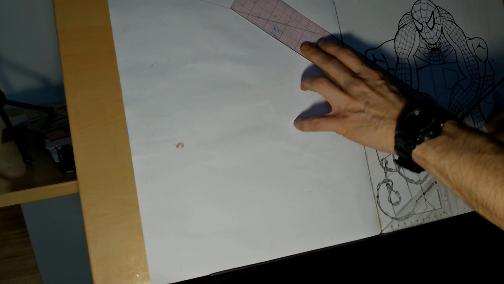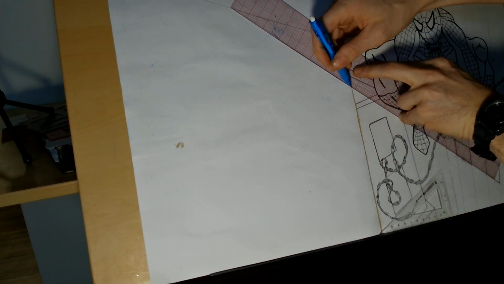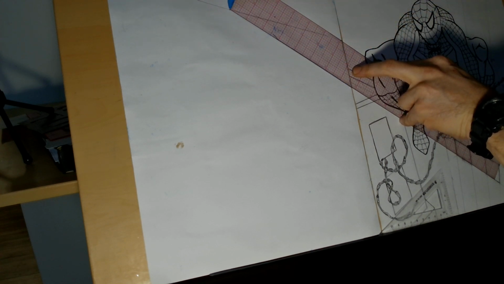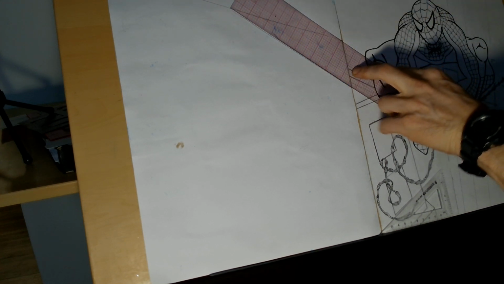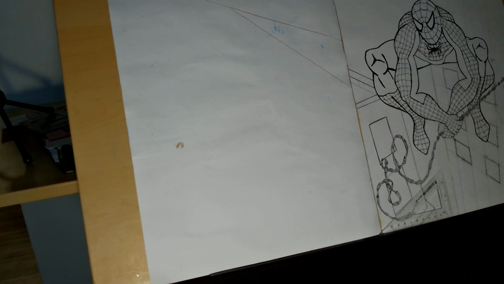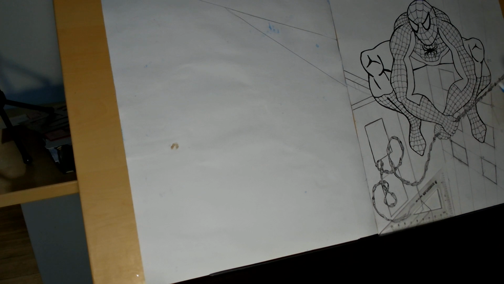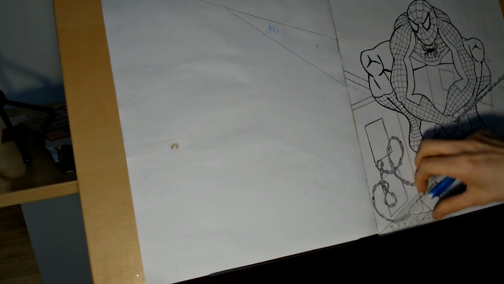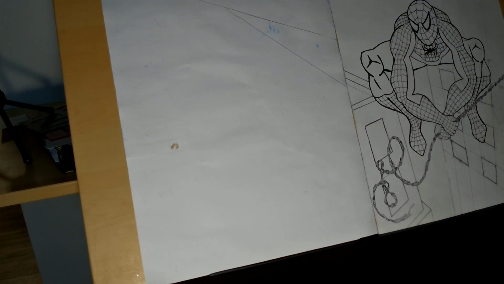Yeah, I think I found it. Okay, if I found it, then that helps a lot. There's my vanishing point on that side. All right, so that's another way I can do it. Okay, you got that? So there's where my vanishing point is for this angle. Sometimes you gotta do what you gotta do.